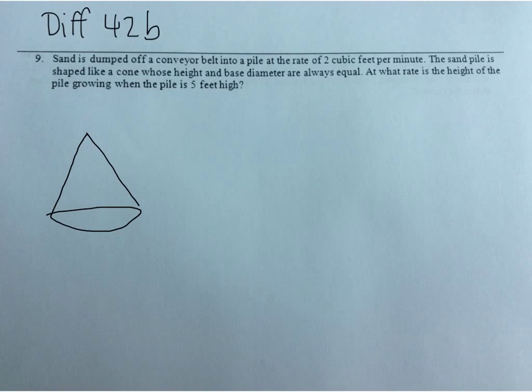We know that the height, which we'll call h, and the diameter are the same, which means the radius is going to be half h, right? Because the diameter is the same as height, so the radius would be half of that, so half h. Let's see, what do we know?